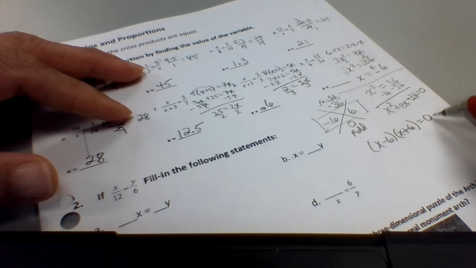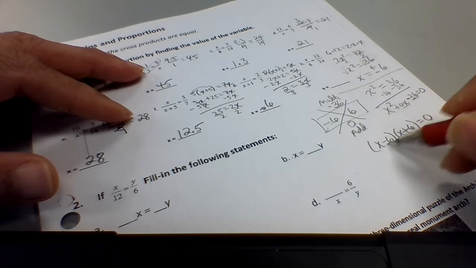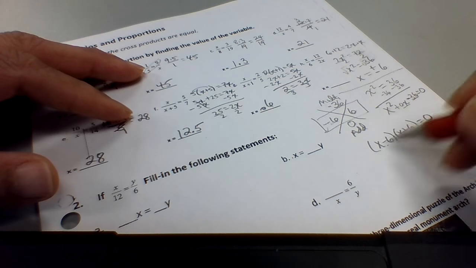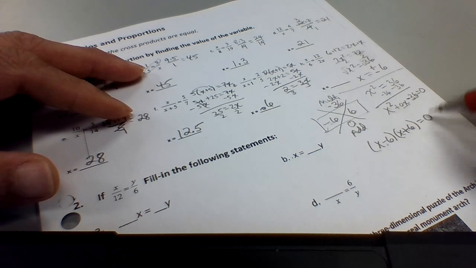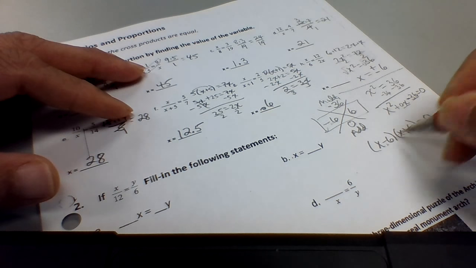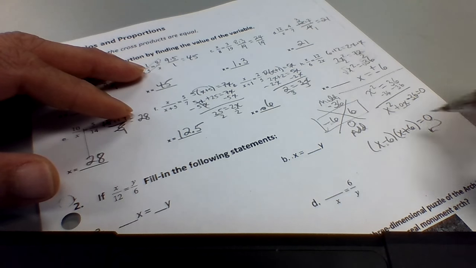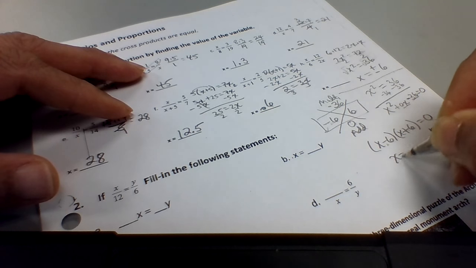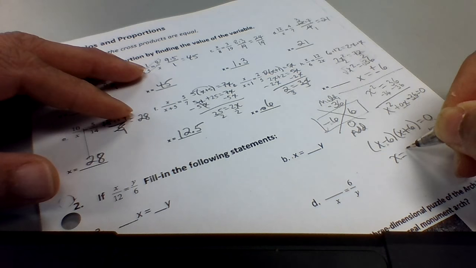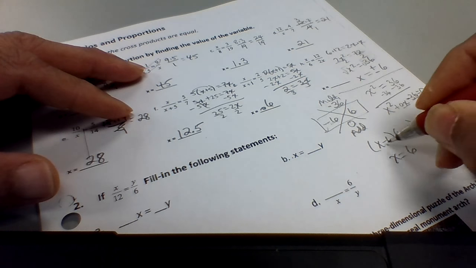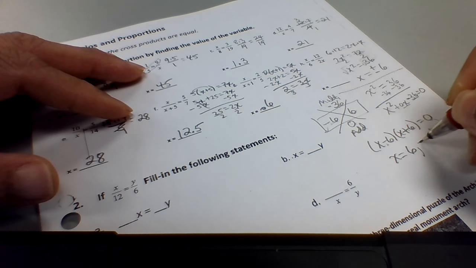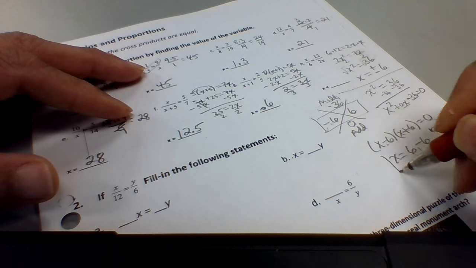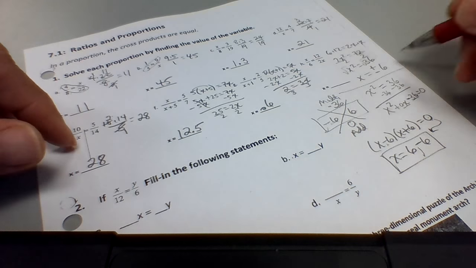Now, because this is 0 over here, if I can make one of these equal 0, then the whole thing becomes 0, because 0 times anything is 0. So how can I make this equal 0? By writing the opposite. So if x equals a positive 6, this becomes 0. Or if x equals a negative 6, then this becomes 0. So these are your answers as you got up here.